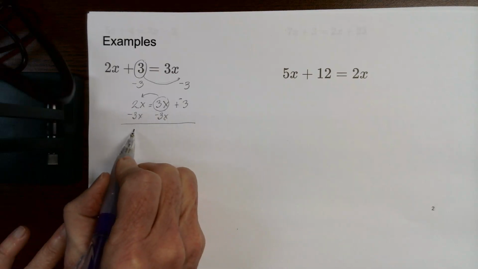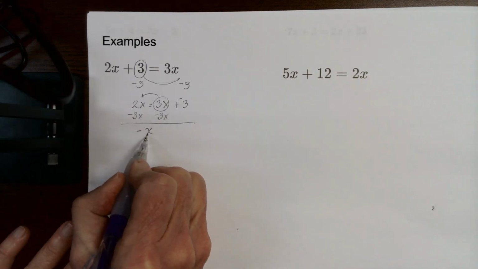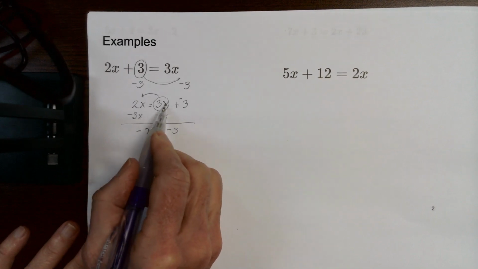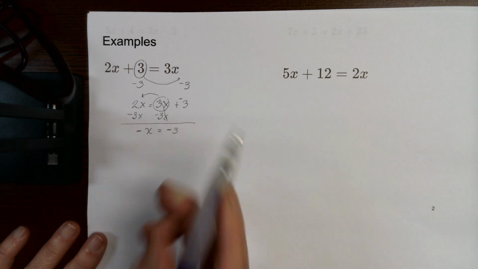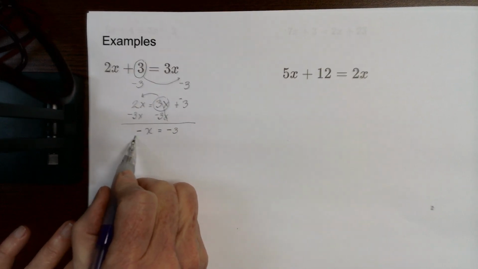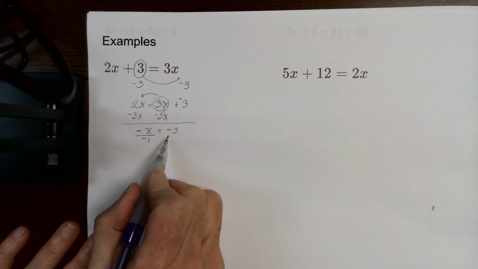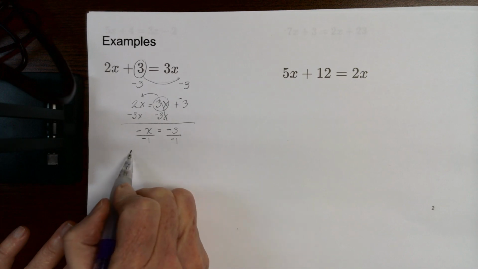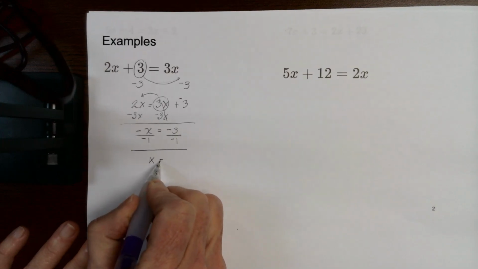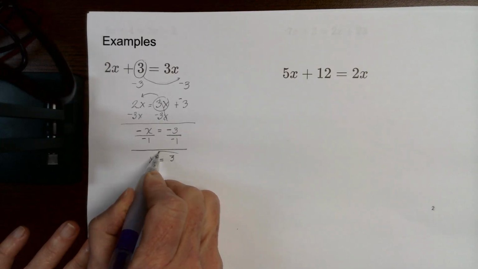Then you come down here, I've got a negative x equals a negative 3, because if I have a positive 3x plus a negative 3x, that cancels out. I've got to get rid of that negative 1 that's in front of it, so I'm going to divide both sides by a negative 1, and it's going to change both signs. So I have x is equal to positive 3.